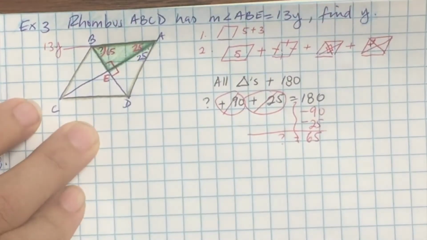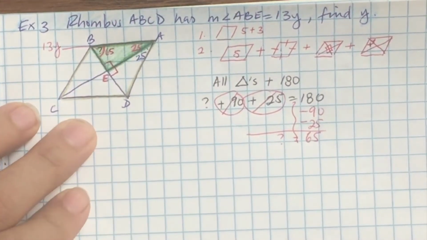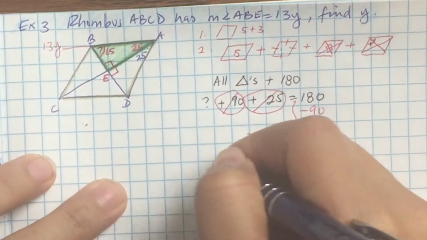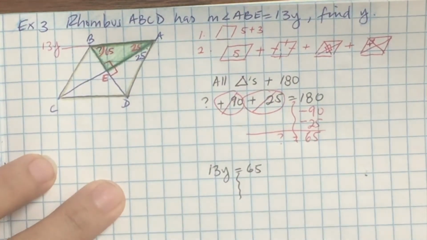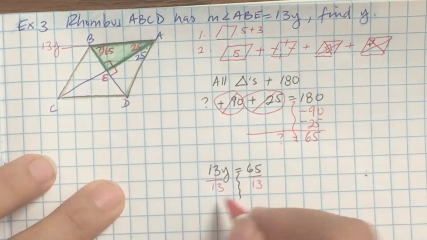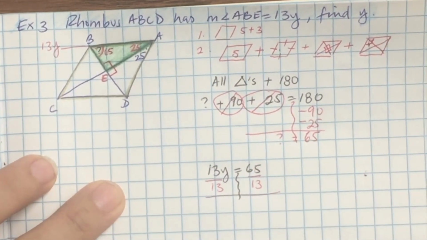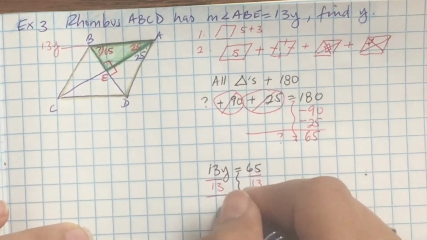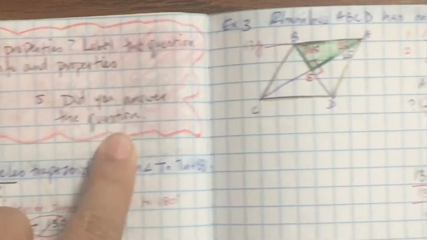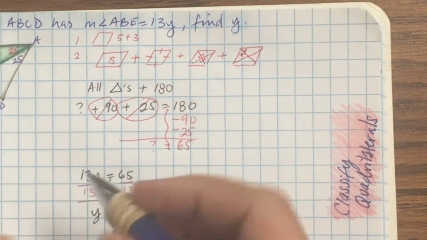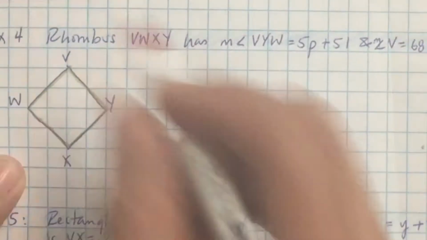So that gives us that ABE is 65, but that wasn't the question, right? So be careful that you're answering the question. The question was find y. So ABE is also 13y. 13y equals 65, divide both sides by 13, y is equal to 5. This is a listening check, color in y equals 5. So again, these questions are all about knowing the properties. If you know the properties, you can answer the question.